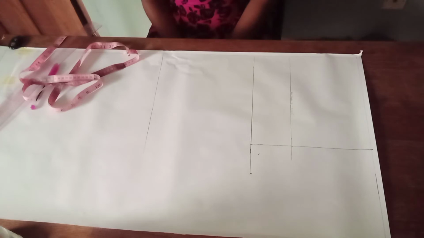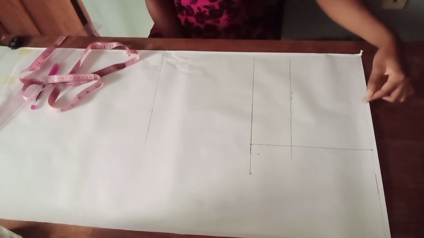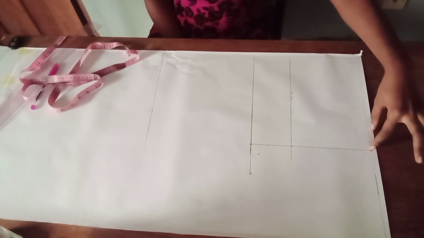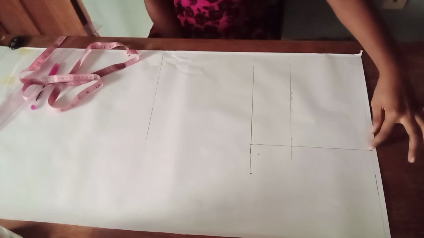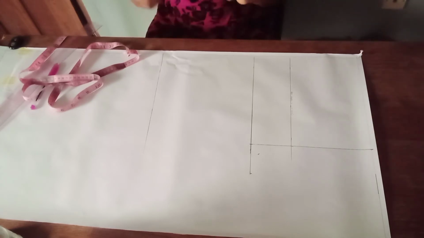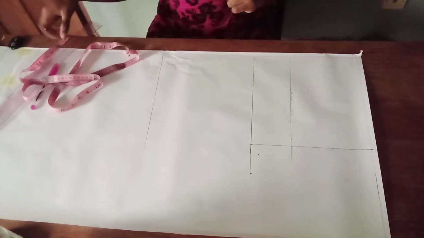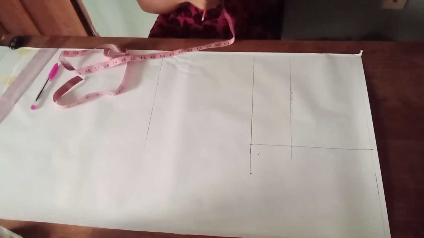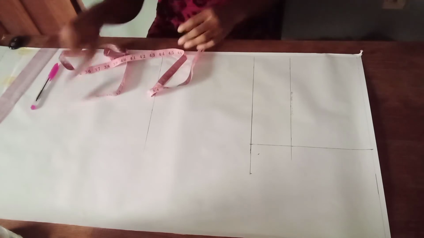So what I'm going to do now is make an adjustment on the waistline. I will no longer be using the hip measurement as my waist measurement. The waist measurement is 30 divided by 4, that's 7.5.